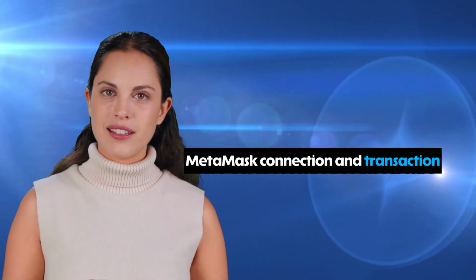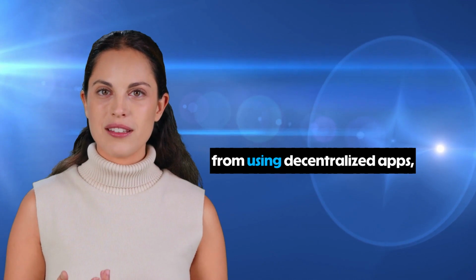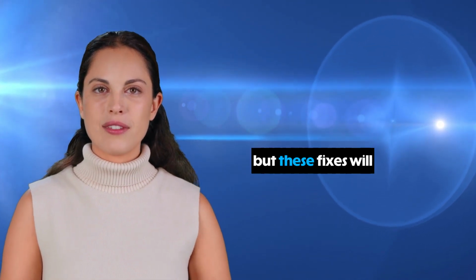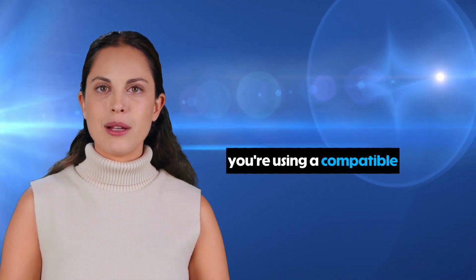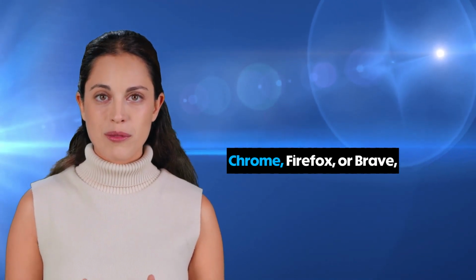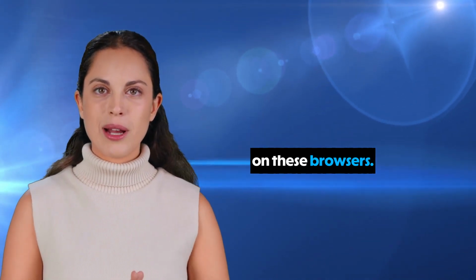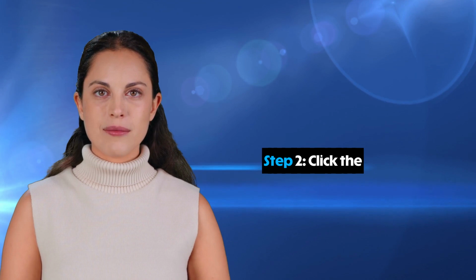Welcome to our channel. MetaMask connection and transaction errors can prevent you from using decentralized apps, but these fixes will help. Step 1. Check that you're using a compatible web browser such as Chrome, Firefox, or Brave, as MetaMask works best on these browsers.